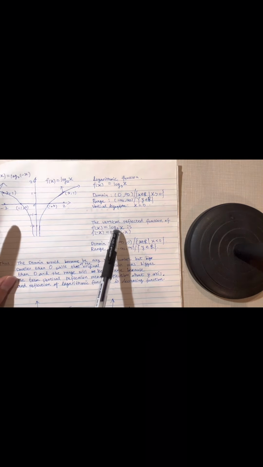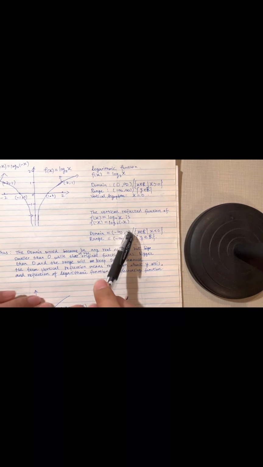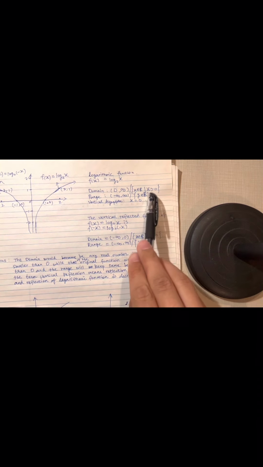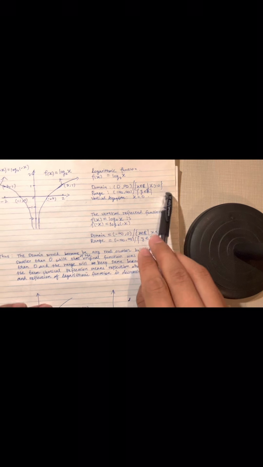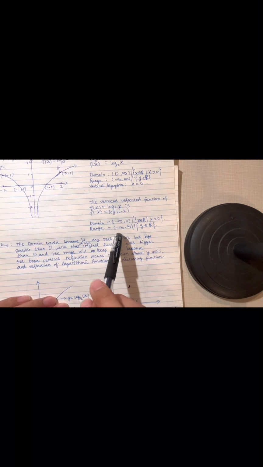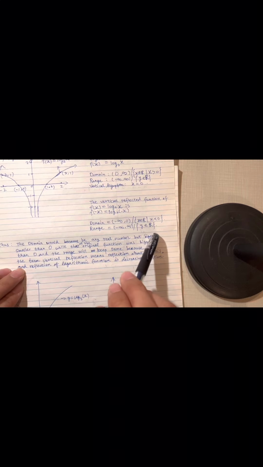For the vertical reflected function, f(x) = log base 2 of negative x, we have the new domain: x can be any real number smaller than 0, instead of the original x bigger than 0. And the new range just stays the same: y can be any real number.